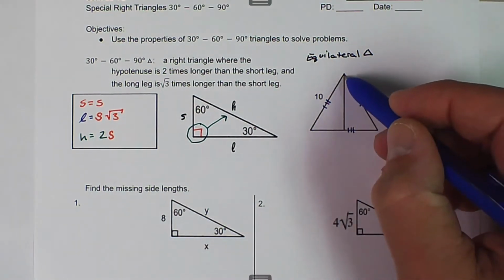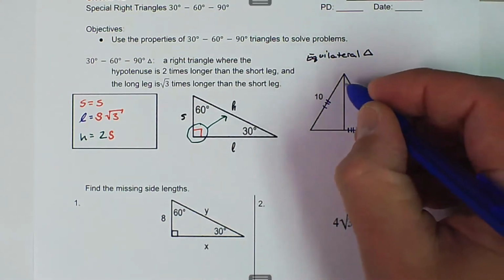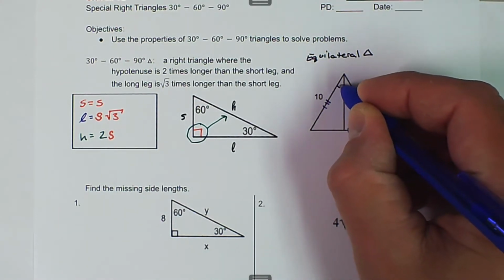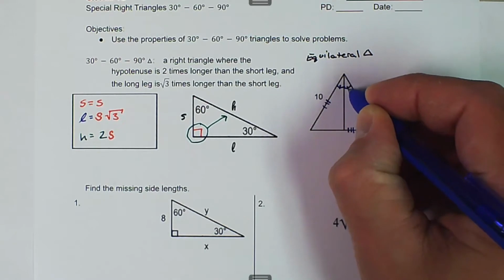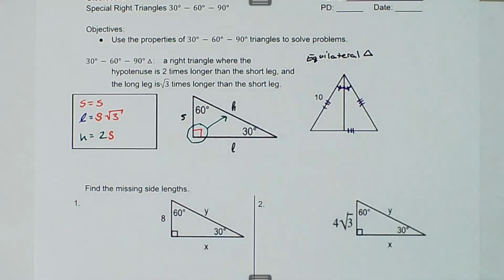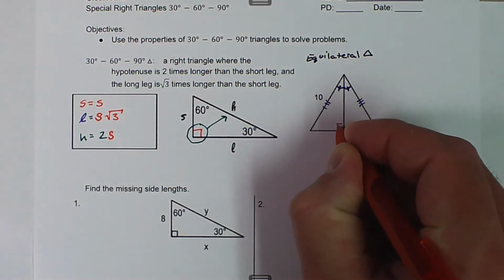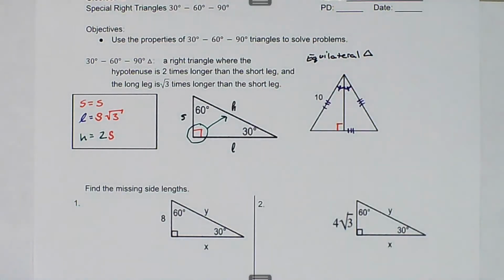Now we also have an angle bisector right here. So that's cutting that angle in half. And that's going to be important. And that is also the altitude. So this is a 90-degree angle right there. Now, in an equilateral triangle, all the angles are congruent.